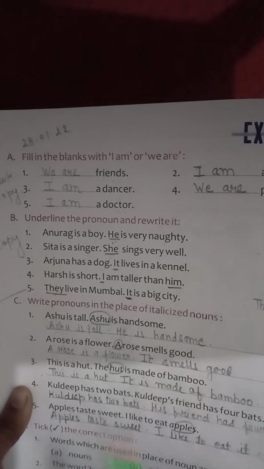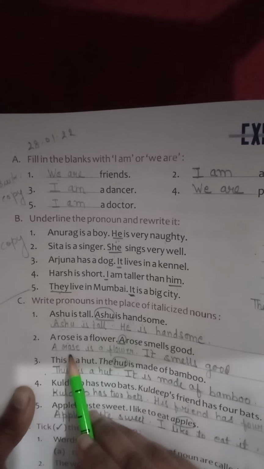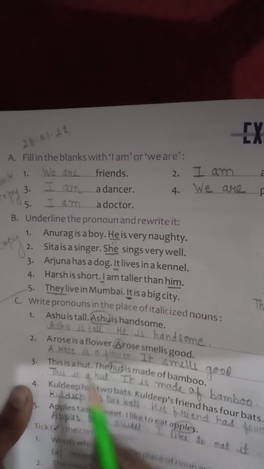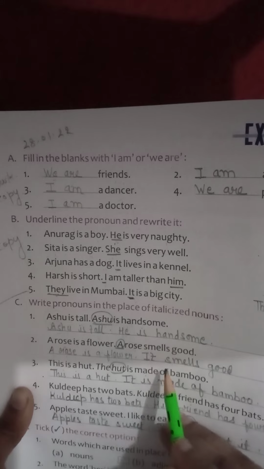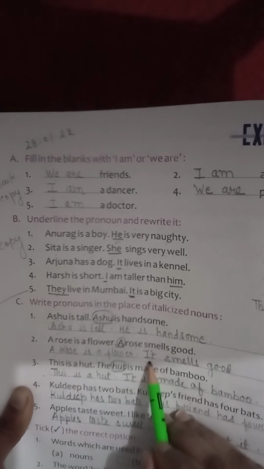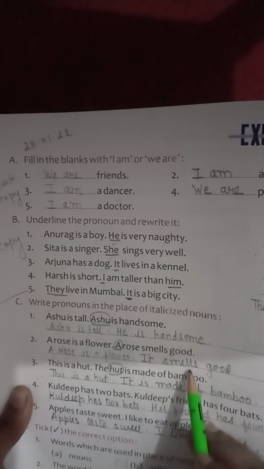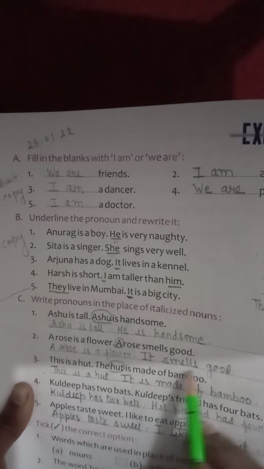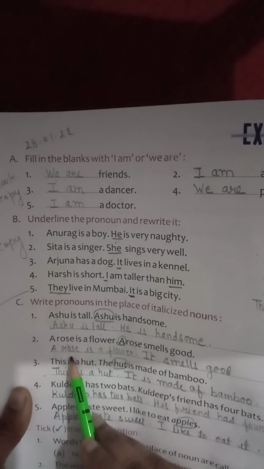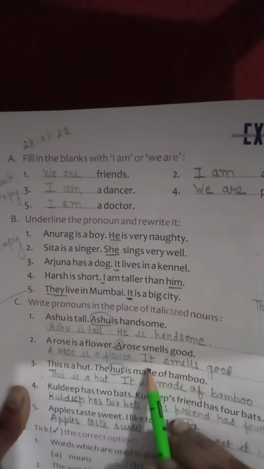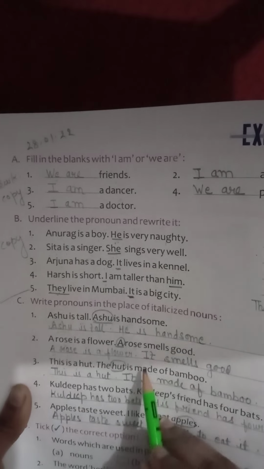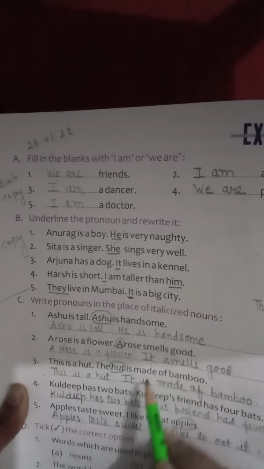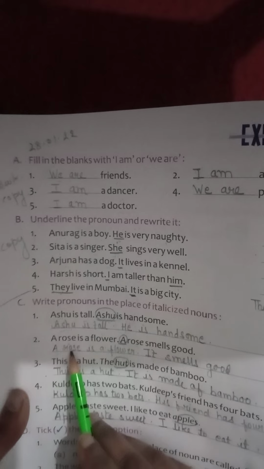Rose is a thing, that's why we use it. If the rose were a boy or girl, we could use he or she, but since rose is a thing, we use it here. It smells good. It is also a pronoun. We use it for rose here.